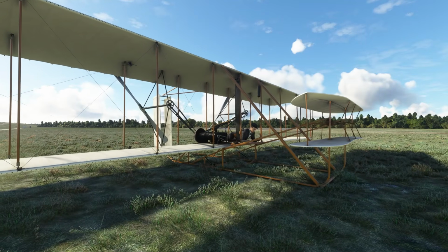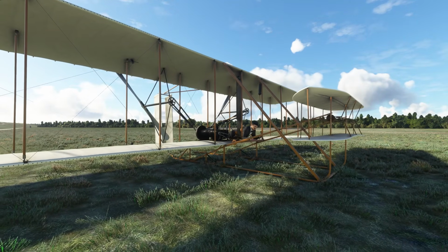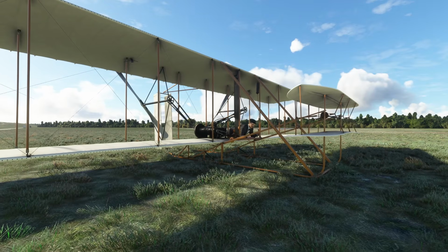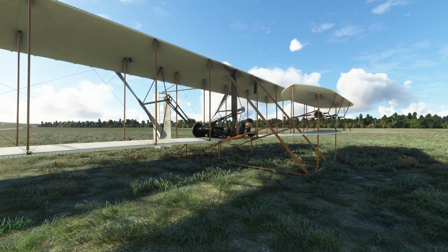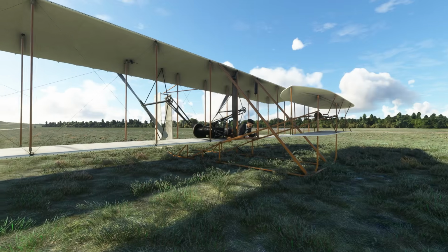Beautiful, and the propellers will come to a stop, and that is about it for this activity, which is very fun. But let's dive into the actual site that they have modeled here.